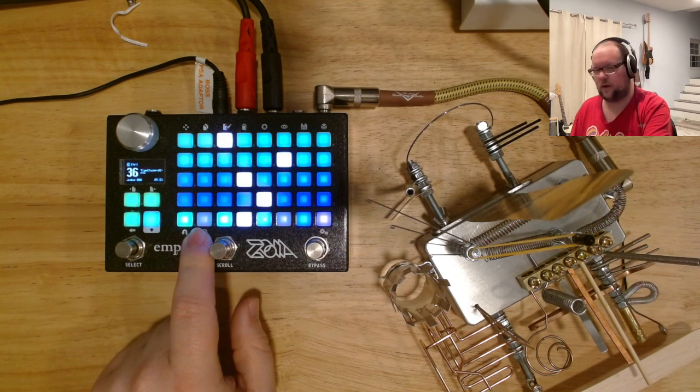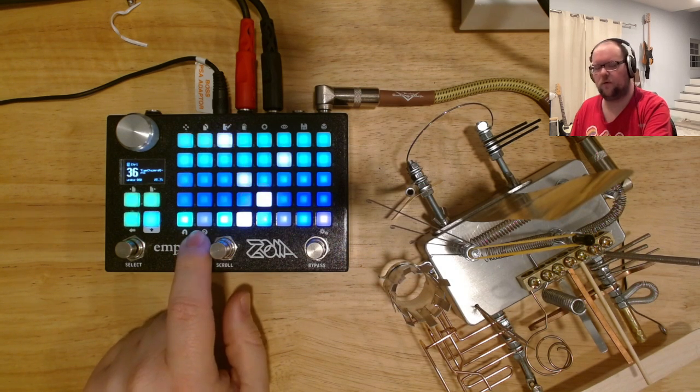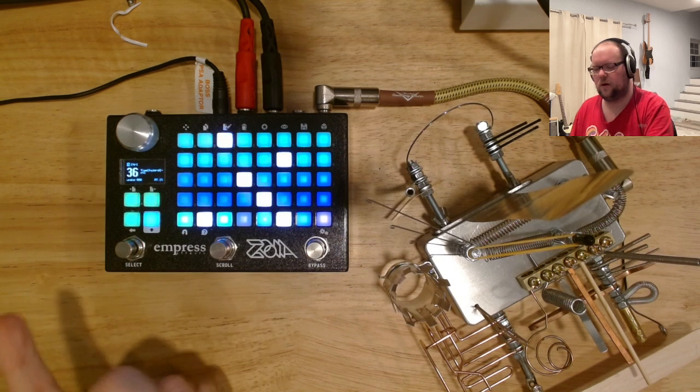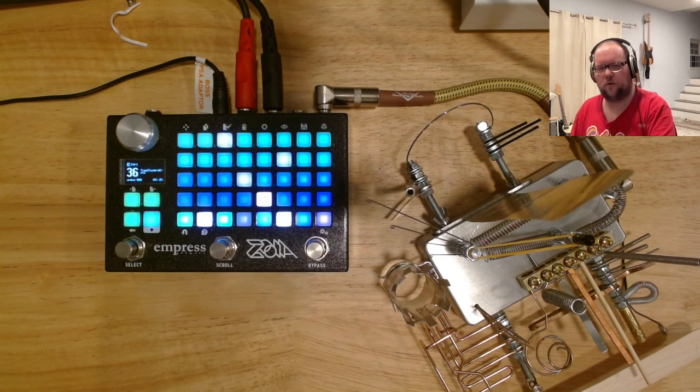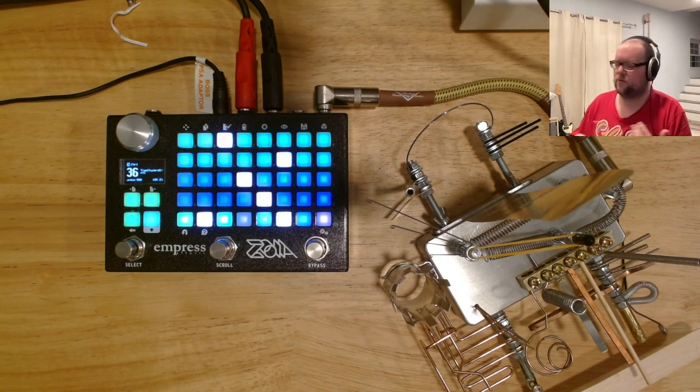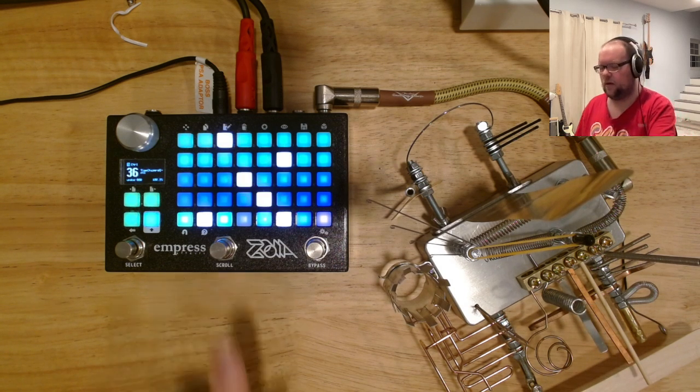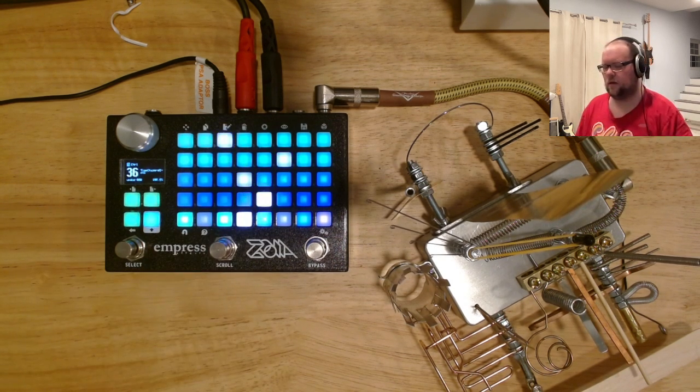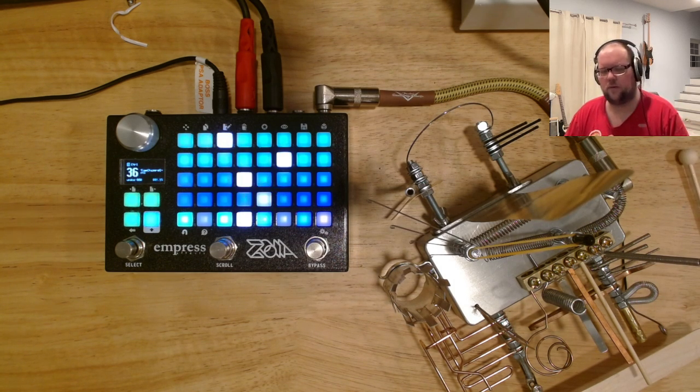So if this delay line is playing in reverse, it'll switch to forward. If it's in forward, it'll switch to reverse. So I just thought that was kind of a fun thing to play around with. You can change what's happening for all of the delay lines all at once.